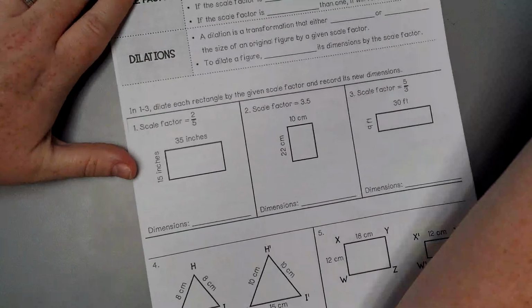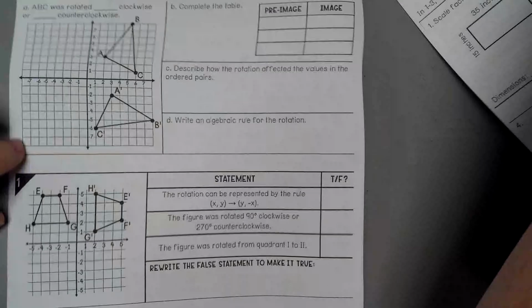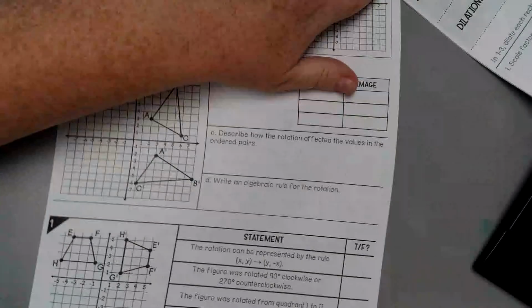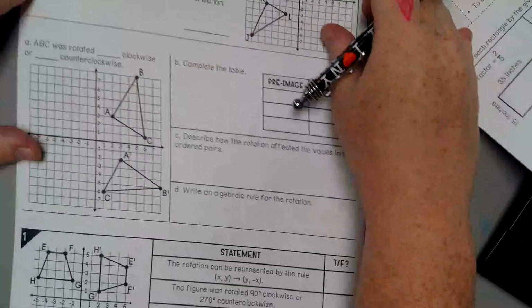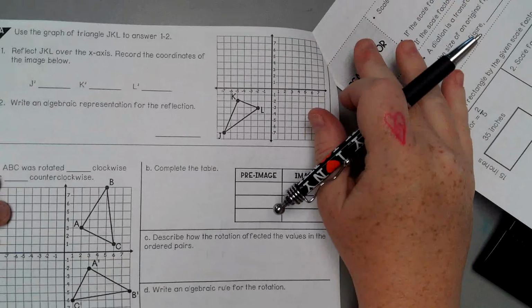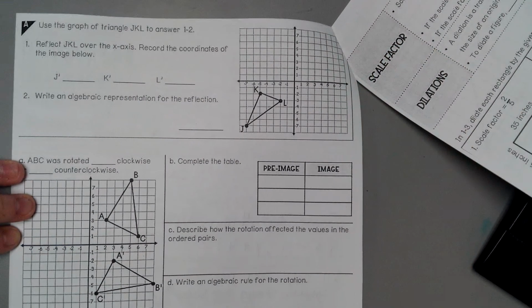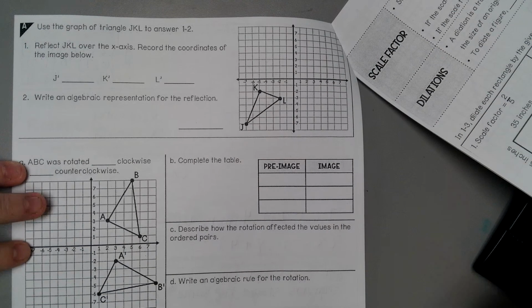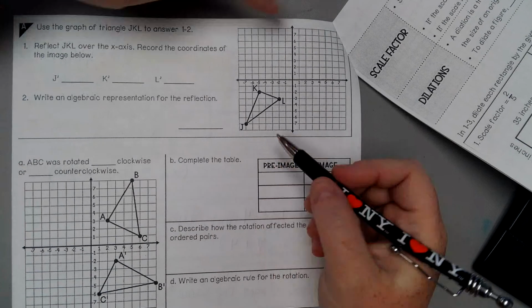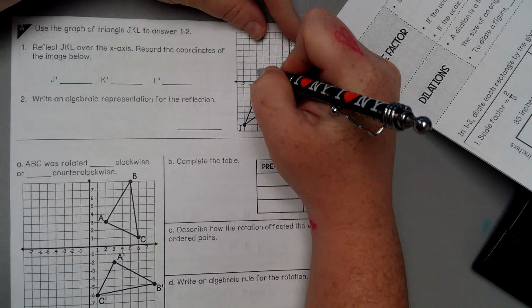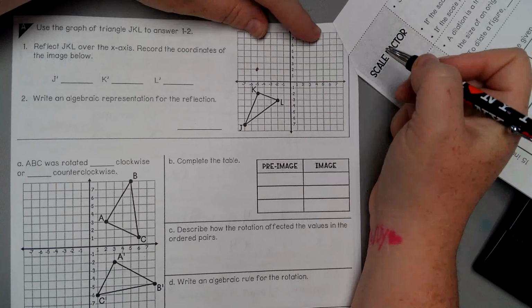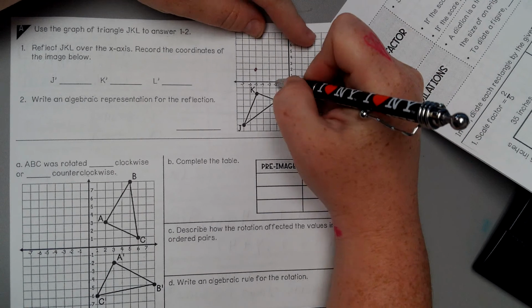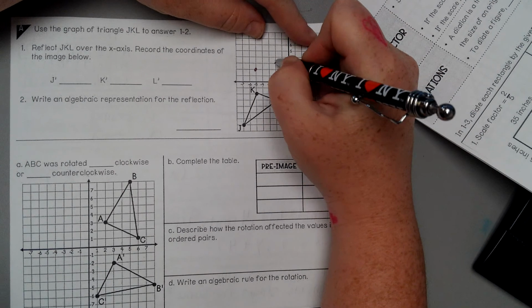Next, we have: reflect JKL over the x-axis and record the coordinates of the image below. So here's my x. K was 2 away, so I'm going to go 2 away. L was 1, 2, 3 away, so I'm going to go 3 away.